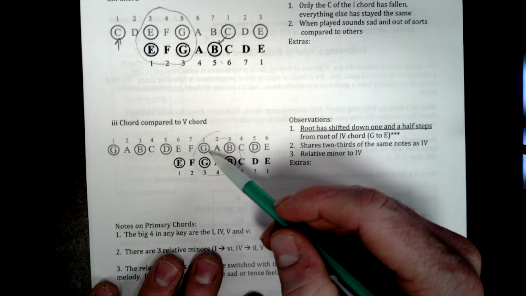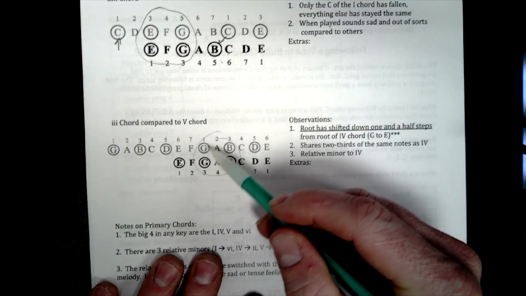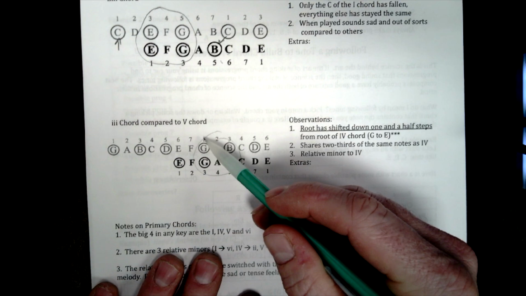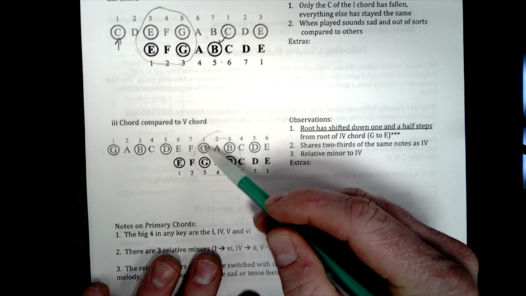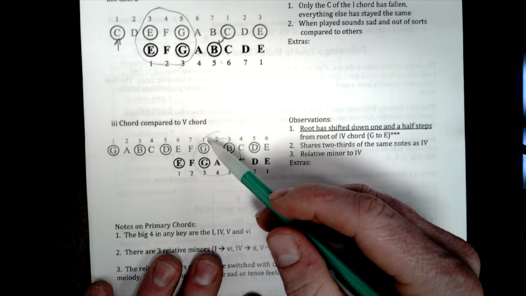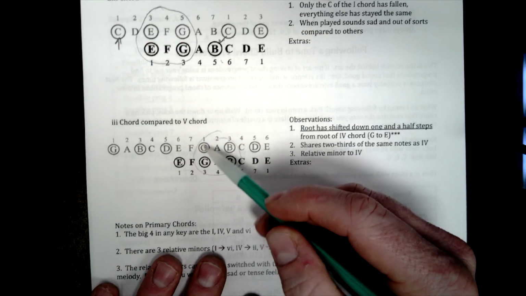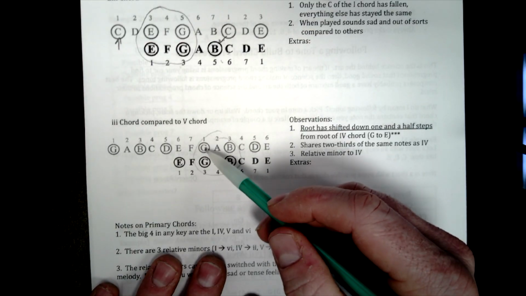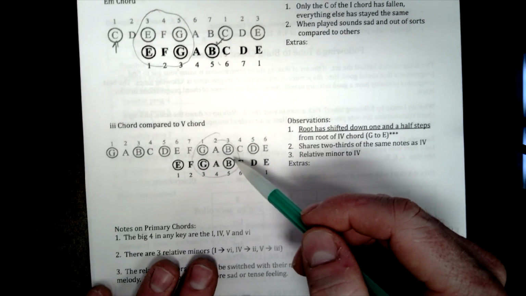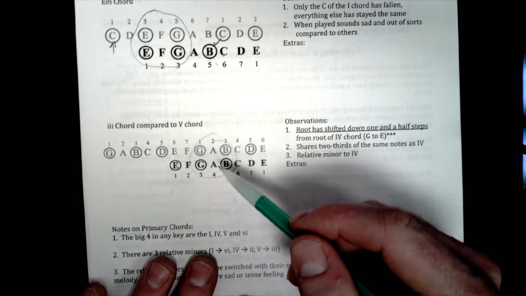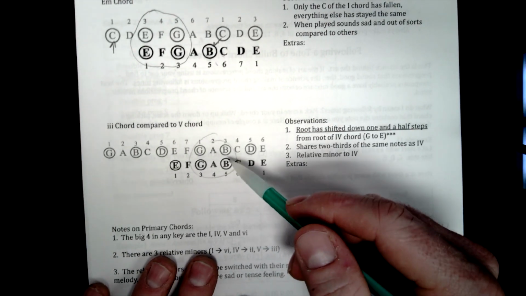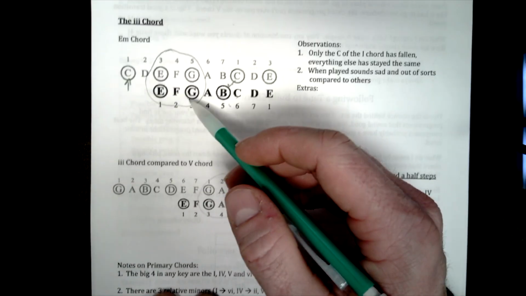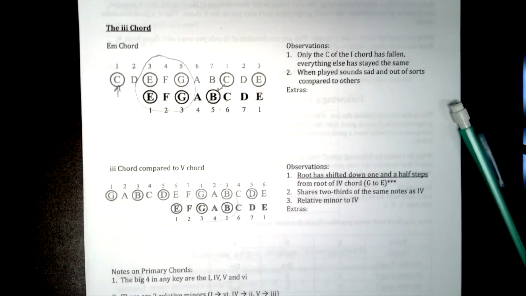They have 2 pieces in common, and compared to the 5 chord, it's 1. The 5 chord's 1. That's not the 1 of the key, but that's the 5 chord's 1. It shares the tonic of the 5 chord. So, since they have a lot in common, they sound very similar. But anyway, let's go back to some of these and compare.